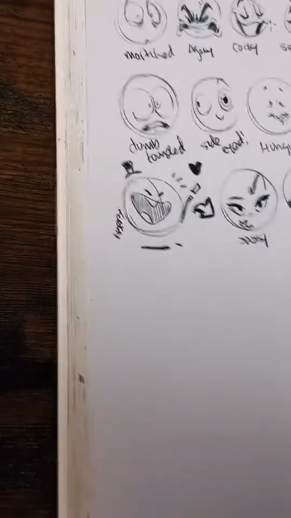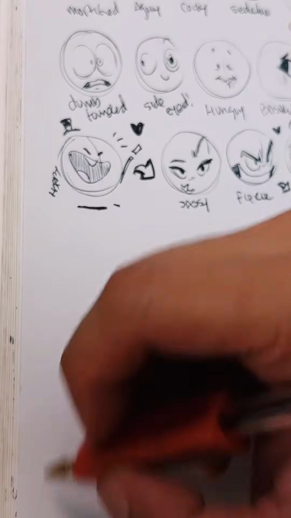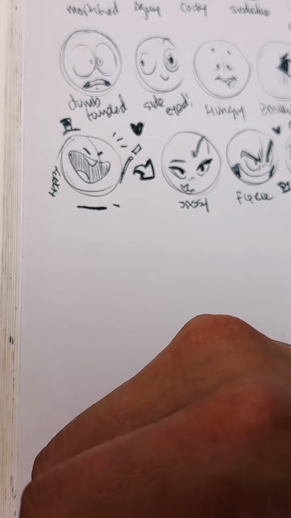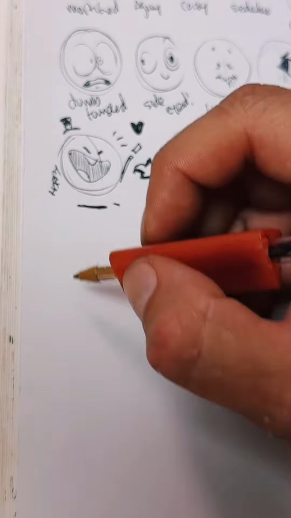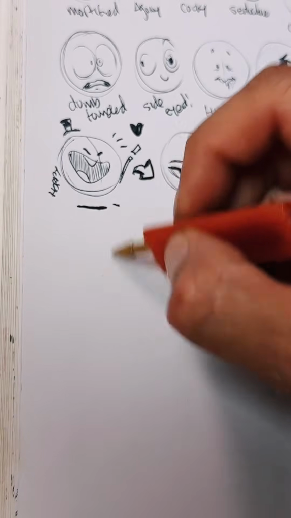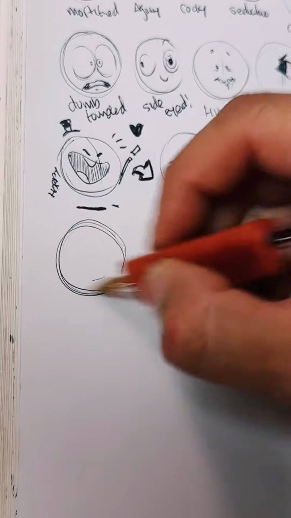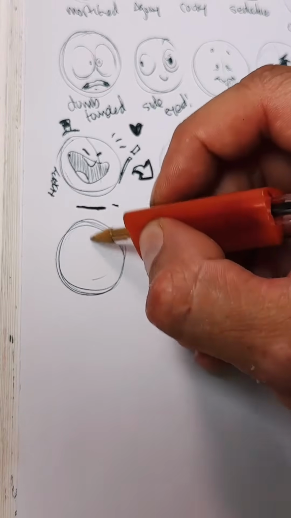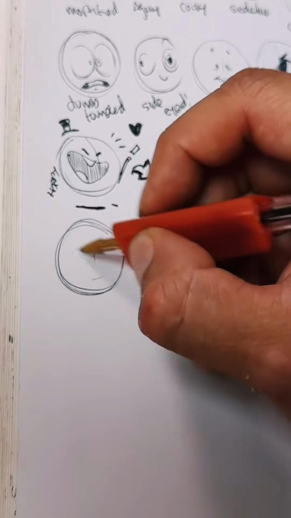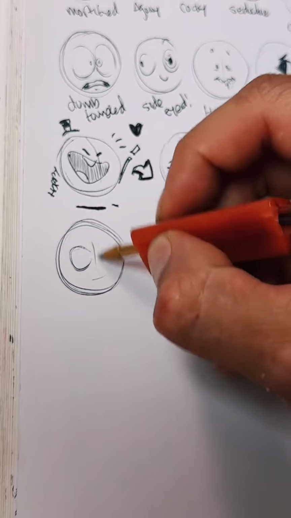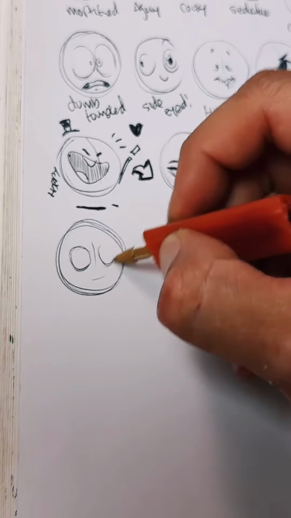Hopeless. Oh, that's a good one. Hopeless will be very close to depression. So let's draw hopeless. See, hopeless is depression, but with less stress lines. So it would be more like just an empty look to a person.